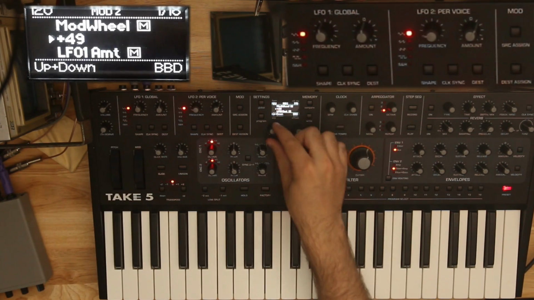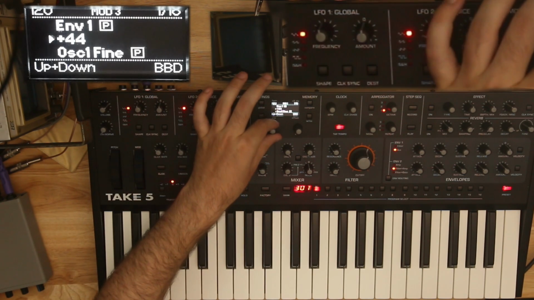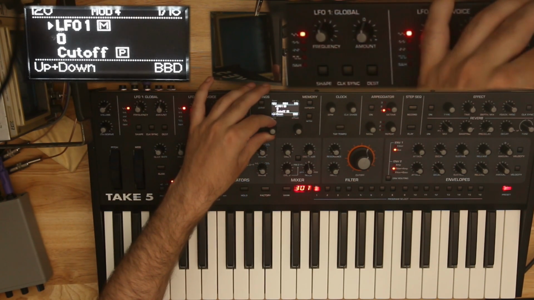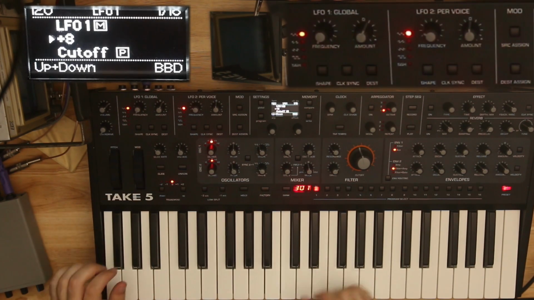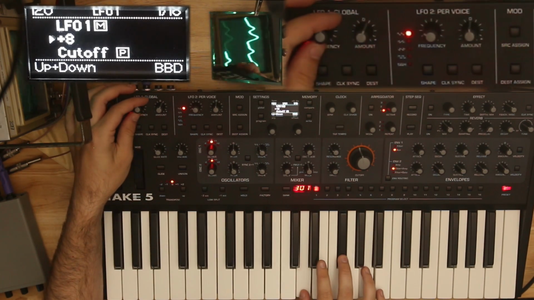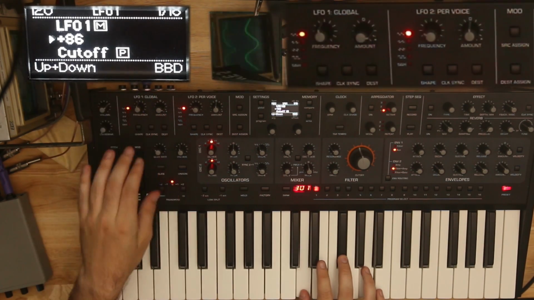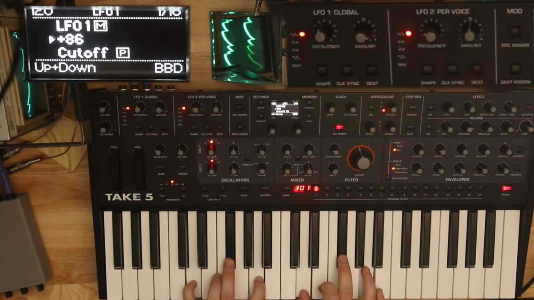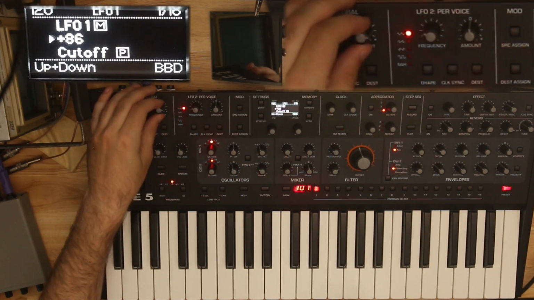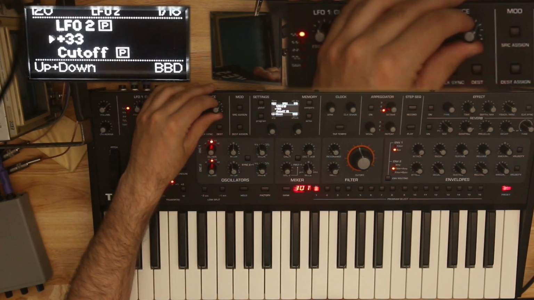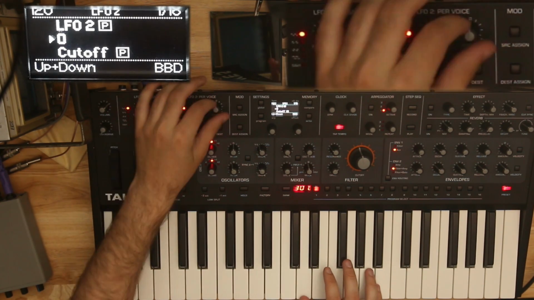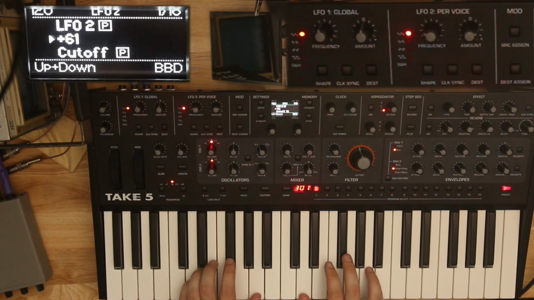Great, there are monophonic and polyphonic sources. I won't go too into detail about that, but monophonic is the same for every voice. Polyphonic can be different per voice. LFO1 is global, so every voice has the same value at a given time. And here in LFO2, which I also have on cutoff right now, it is per voice, so that you can have a different value for each of our 5 voices.